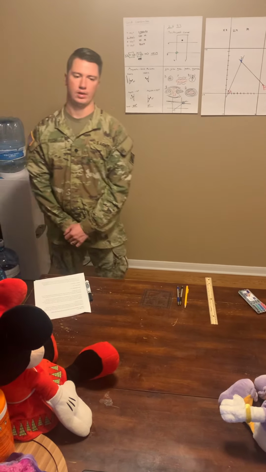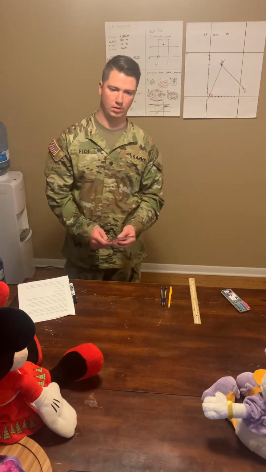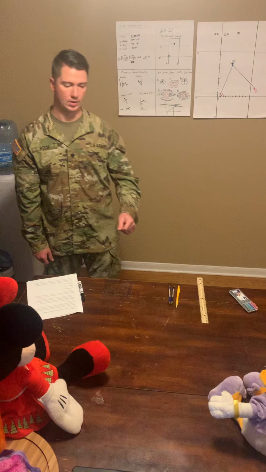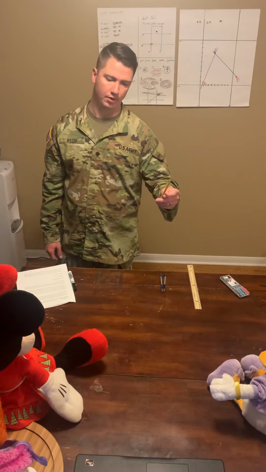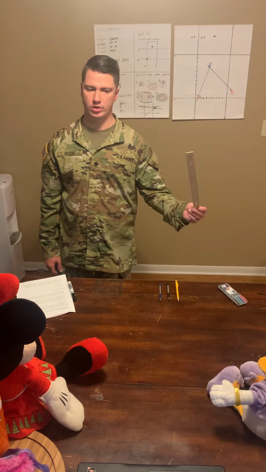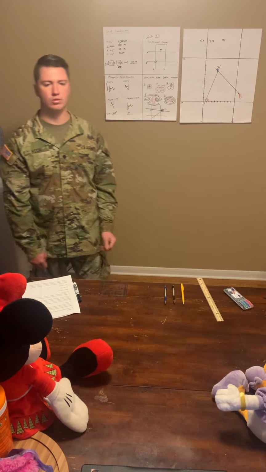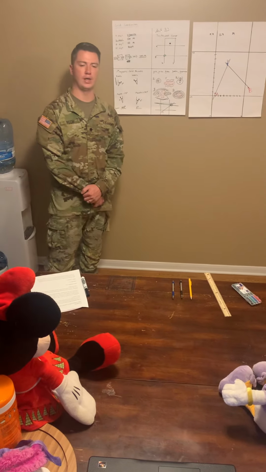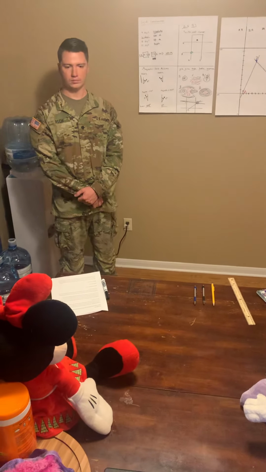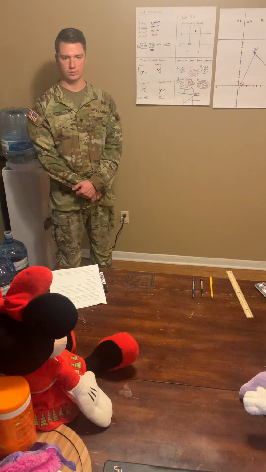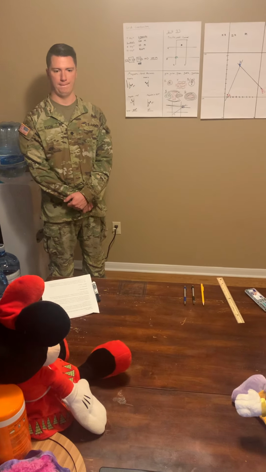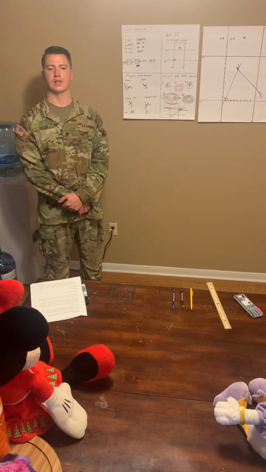You will need a compass, a protractor, a military map, a writing utensil, either a pencil, a pen, or map markers, and a straight edge. You can also use a piece of paper if you do not have access to a ruler. Next slide, please. Next slide. Next slide.